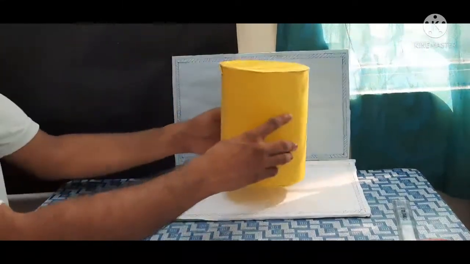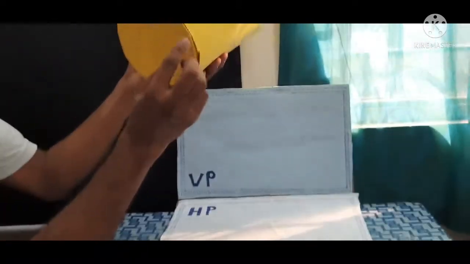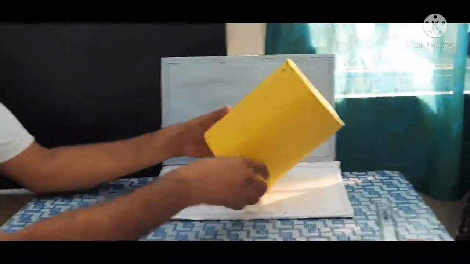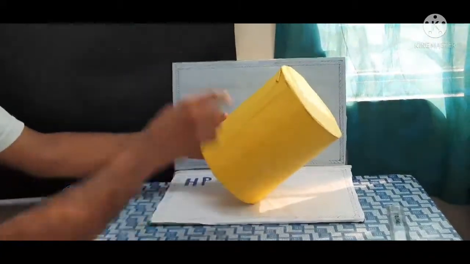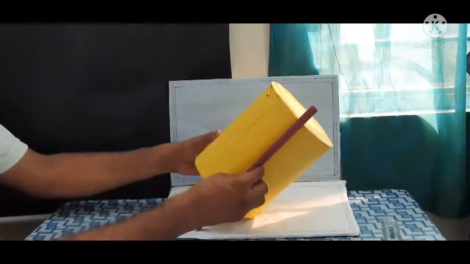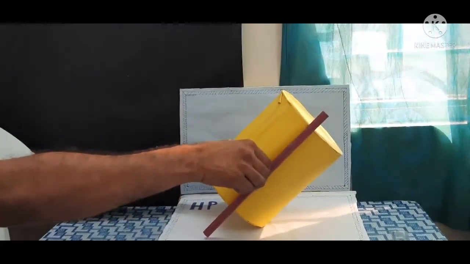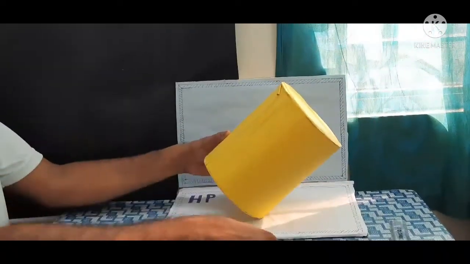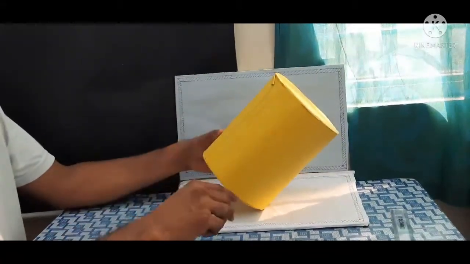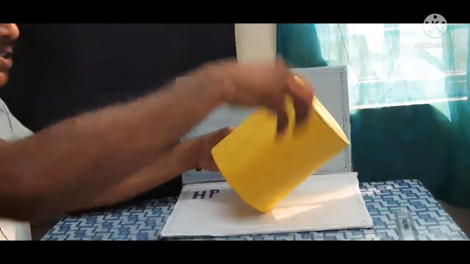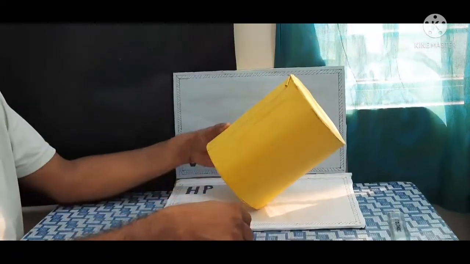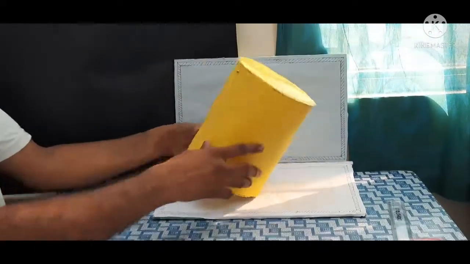For the second stage, we need to keep one of the points on the corner. Consider point A. It is resting on the HP. We are going to tilt it in such a way that the axis makes 50 degree incline. Its projection will come as 50 degree incline to HP. Similarly, its corresponding front view we draw as the second front view or final front view. Corresponding top view, now we are going to see from the top, its final top view will be projected. This is for our understanding purpose.